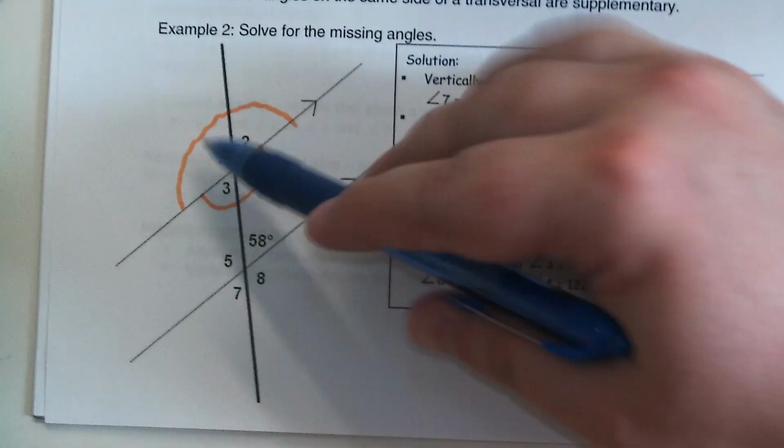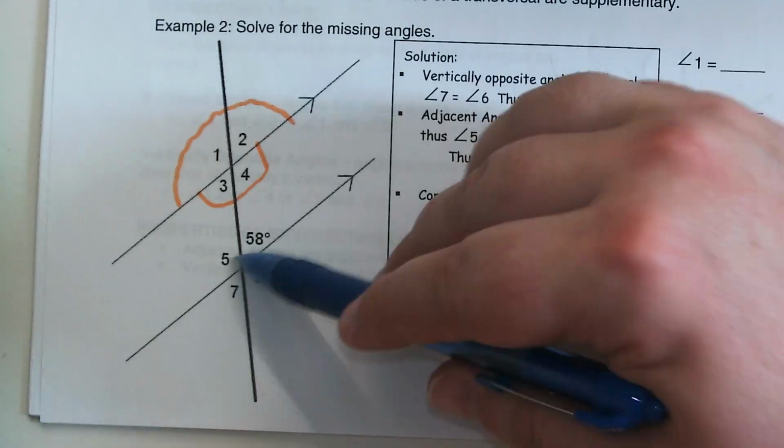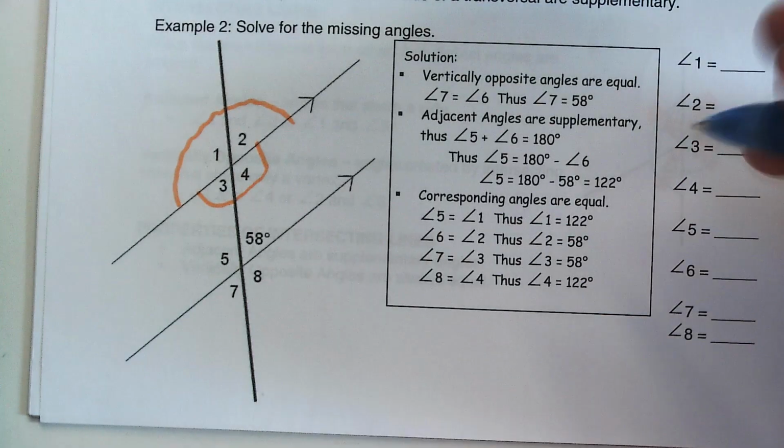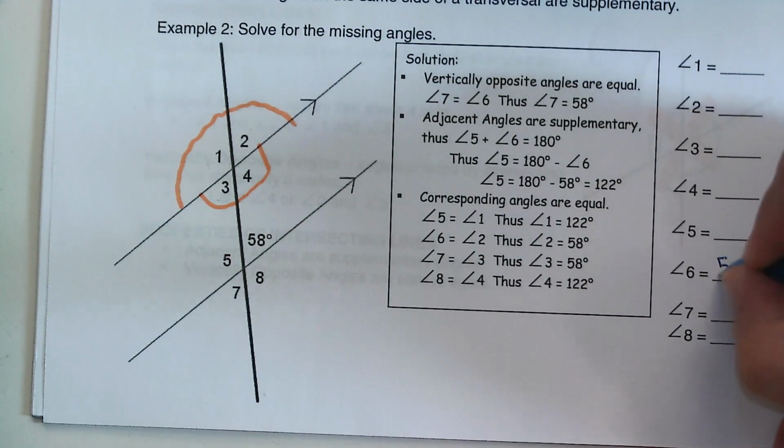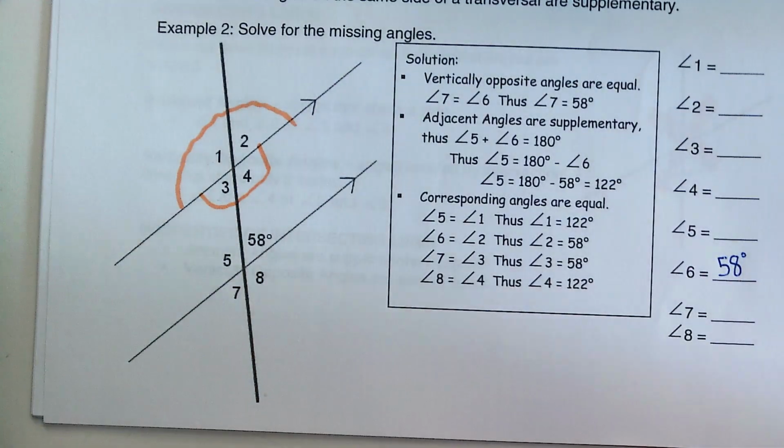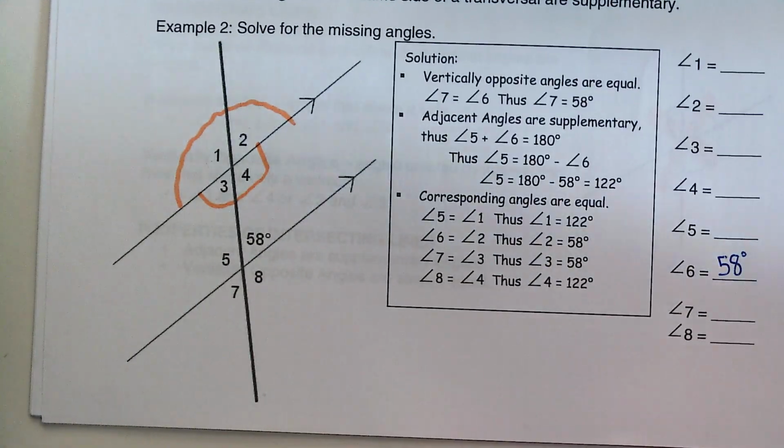We're going to try to figure out what each of these values are. So we already know, based on these numbers here, angle number 6 is going to be 58 degrees. That is the information that it is giving you in the question. And really, it's up to you how you want to tackle these problems and how you want to think about it in terms of its properties.